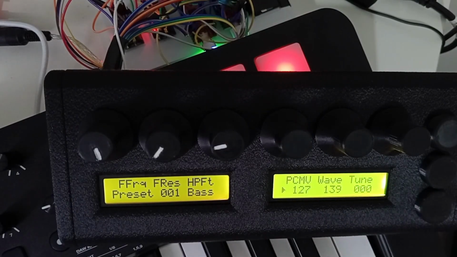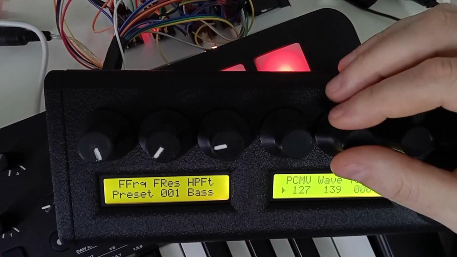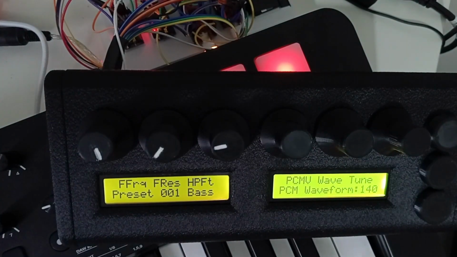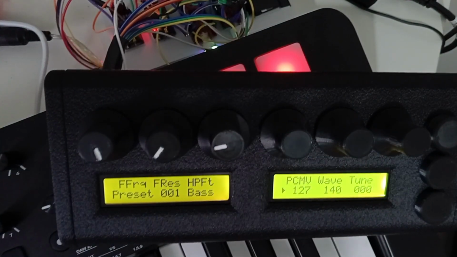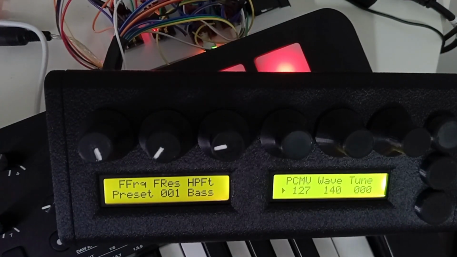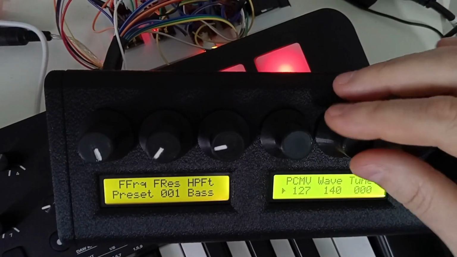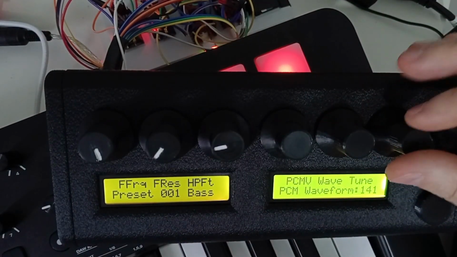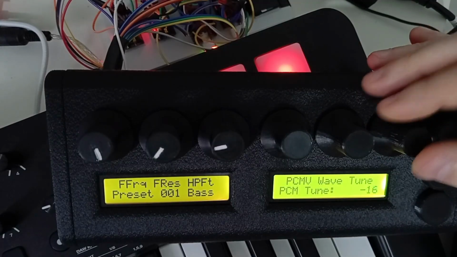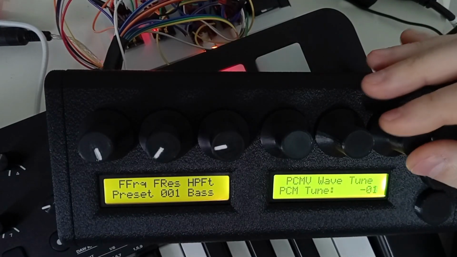So those are the PCM, and they play tuned, in tune. You can change the tune.